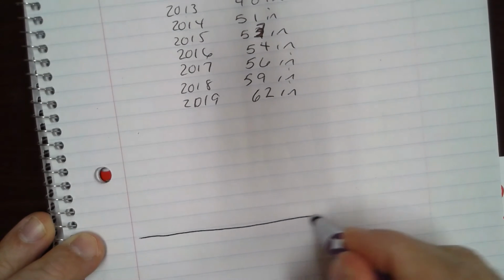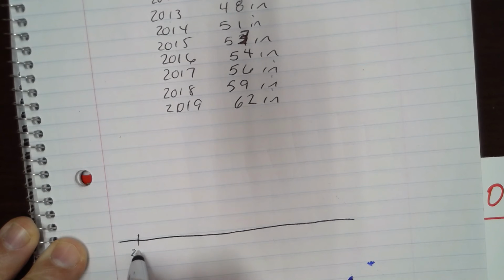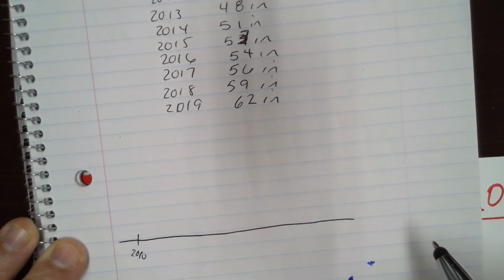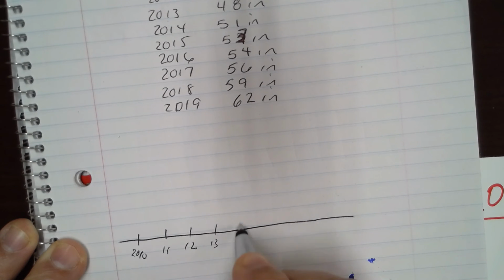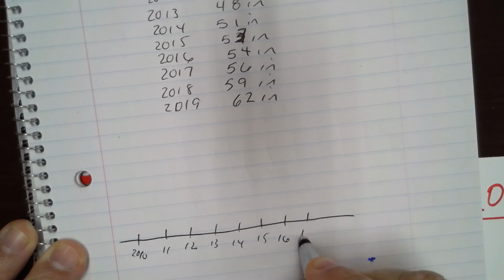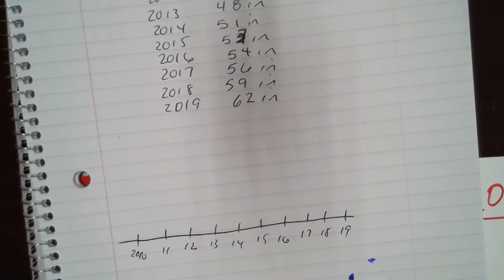And so when I do my x-axis, I start at 2010, and let's say this is somebody's growth from 2010 to 2019. So there's 11, 2012, 2013, 14, 15, 16, 17. I wish you guys would be quiet, please. 18, 19.